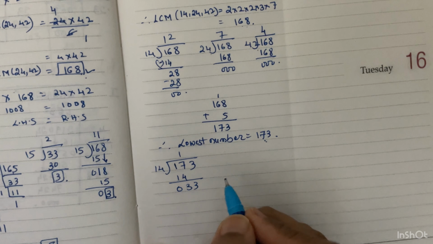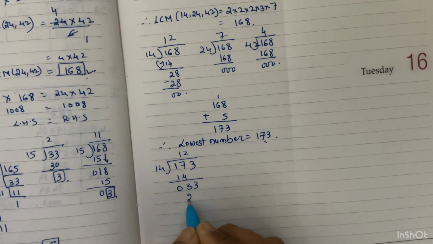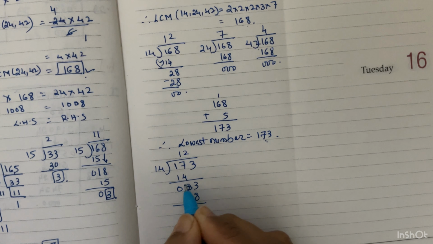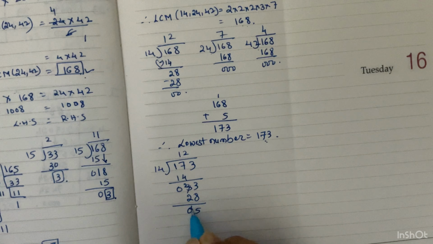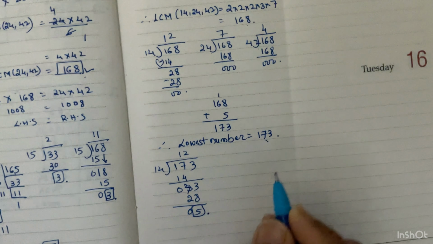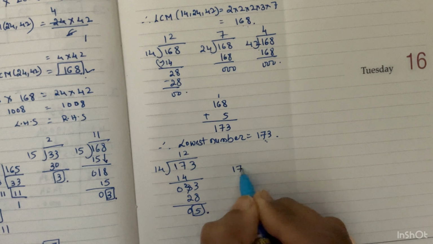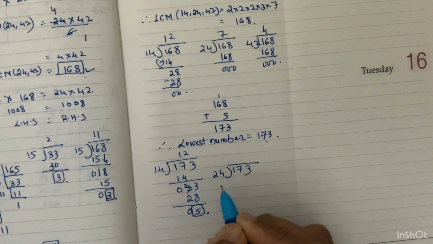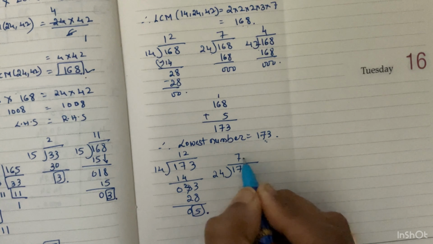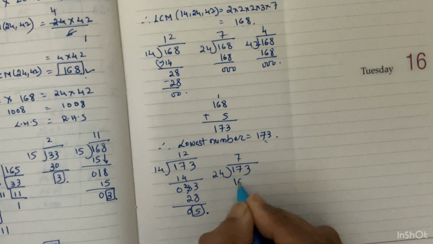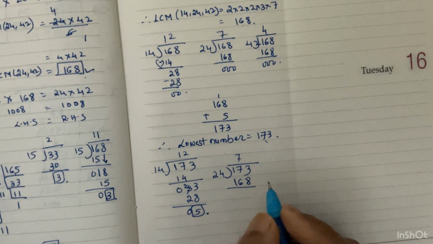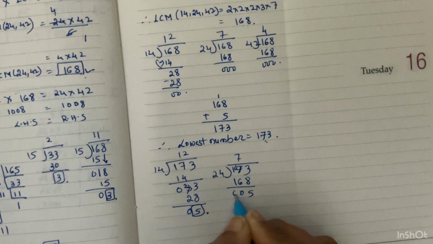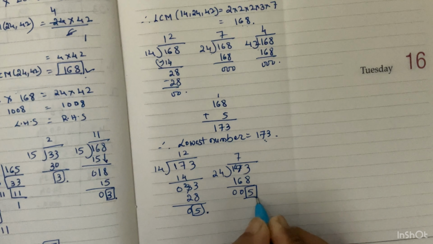Now in the next step, 14 2s are 28. 13 minus 8, I get 5. Here it will become 2. 2 minus 2 is 0. So in the first case we found the remainder as 5. Now let me try with the next number. 173 divided by the next number, that is 24. 24 7s are, as we have done here, 168. Again 13 minus 8 is 5. Here it will become 6. 6 minus 6 is 0. 1 minus 1 is 0. In the second case also we found the remainder as 5.